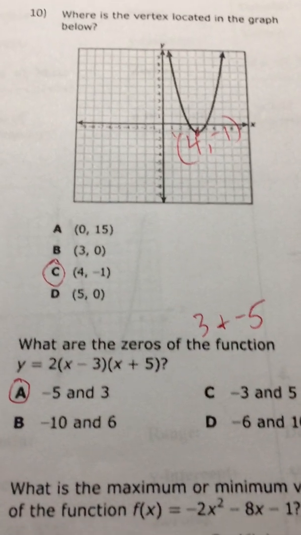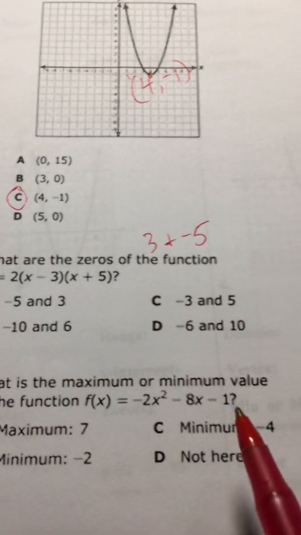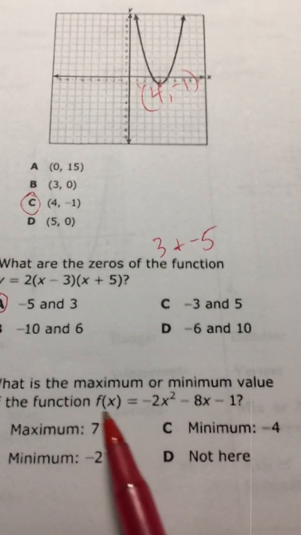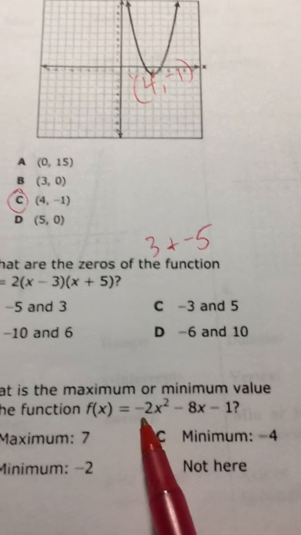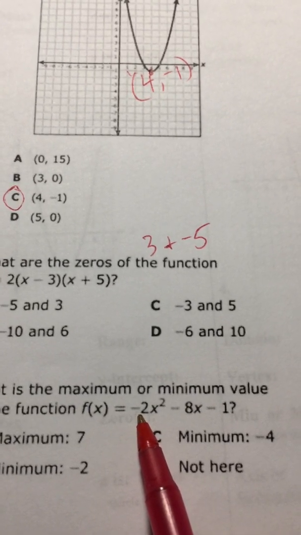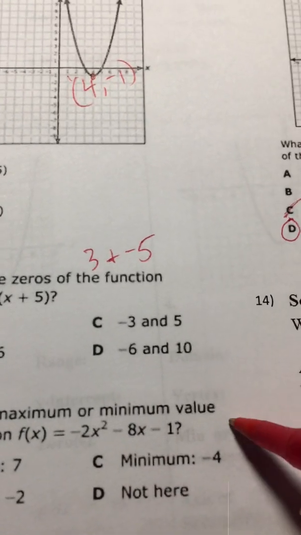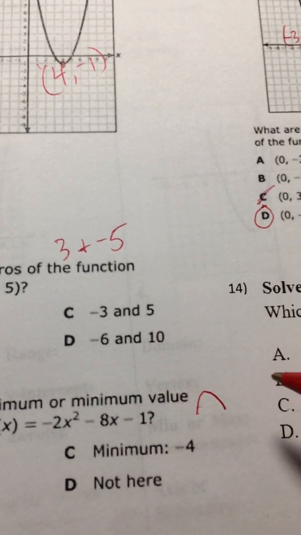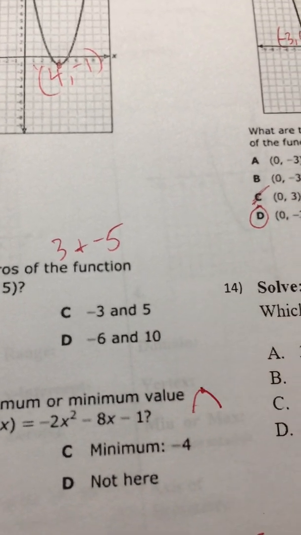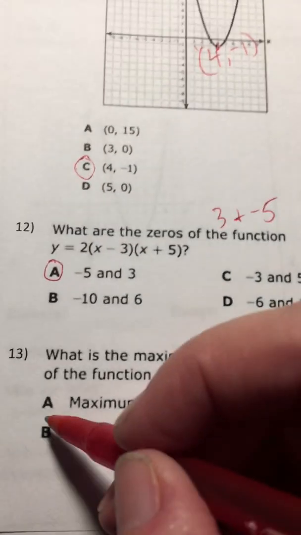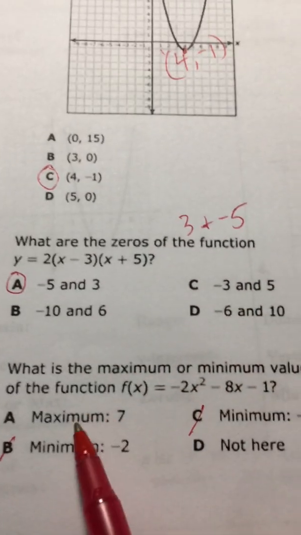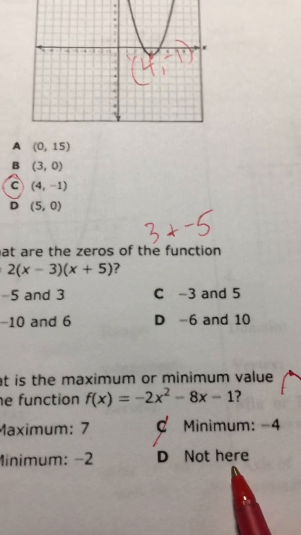All right, number 13. What is the maximum or minimum value of this function? Well, here is this lovely equation. Now, let's make a sketch of this. Is this a positive number or a negative number in front of the x squared? It is negative, and negative is sad, so that's the frowny face. So is this a maximum or a minimum? It is a max. It's got a high point. So it's not C and it's not B. So it's either a maximum of 7 or it's going to be not here as an answer.